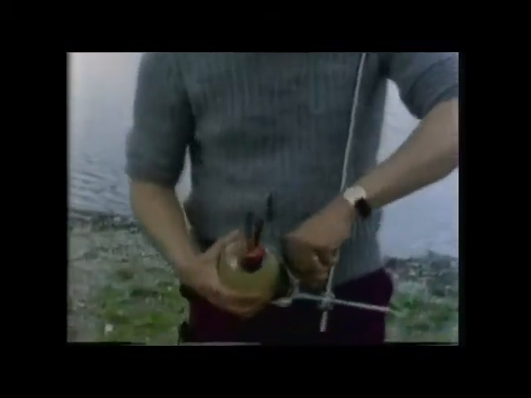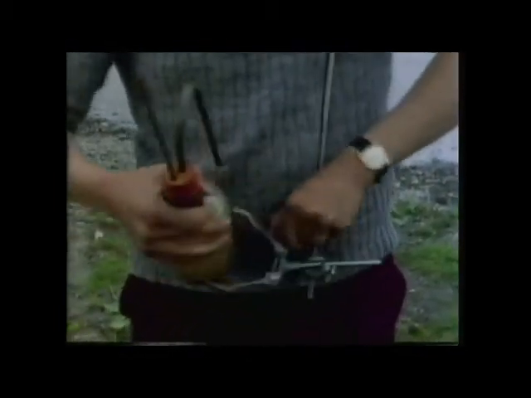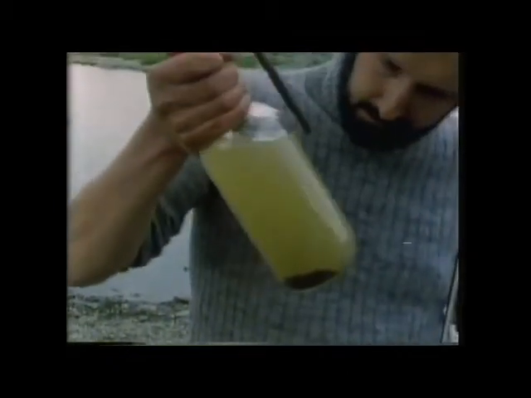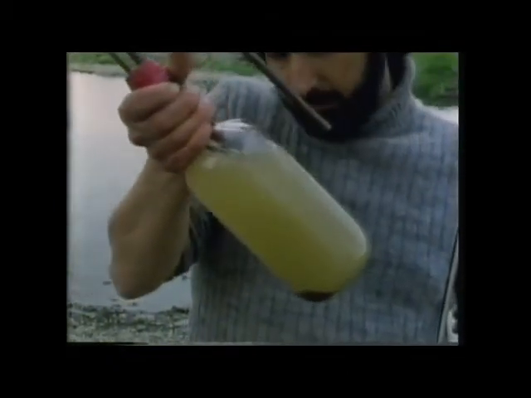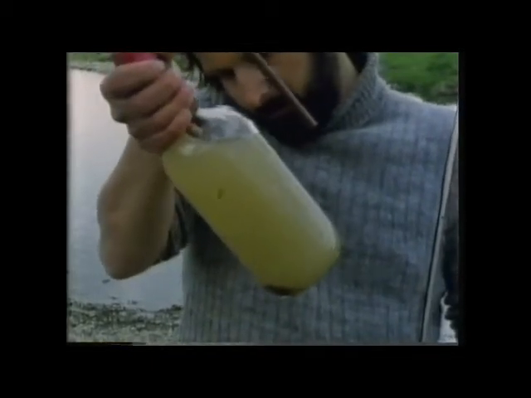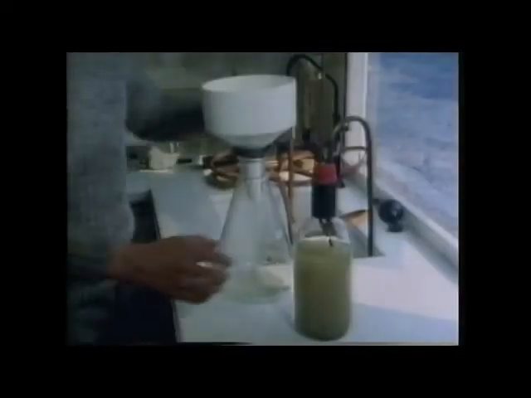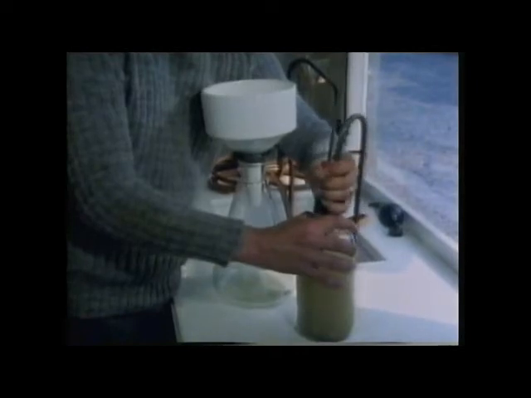Soon, Malcolm has a sample of water containing some of the fine, solid material that's being carried along by the river. To find out how much solid material there is, he has to separate it from the water. This is a special kind of paper called filter paper. A filter paper is a very fine sieve. The holes are so small that only water can get through. It's held in a special funnel, and Malcolm pours the sample in on top.